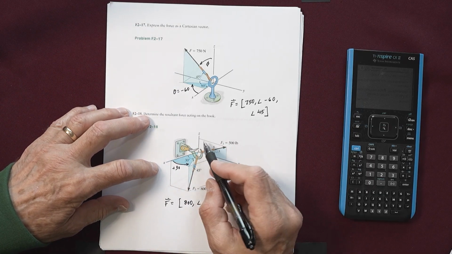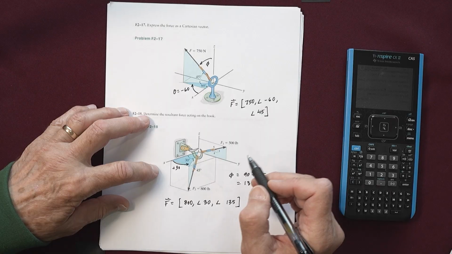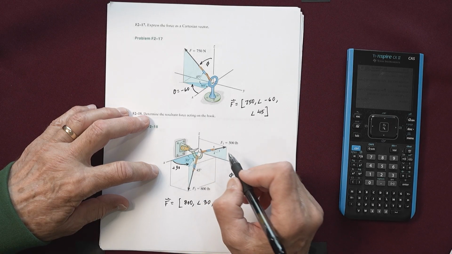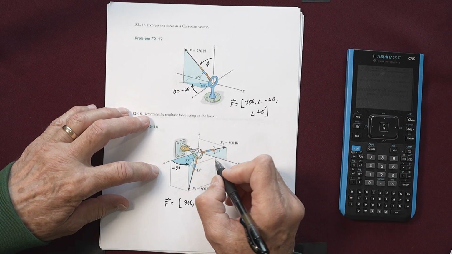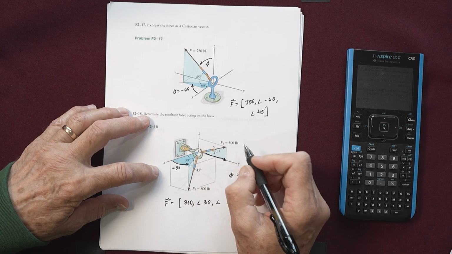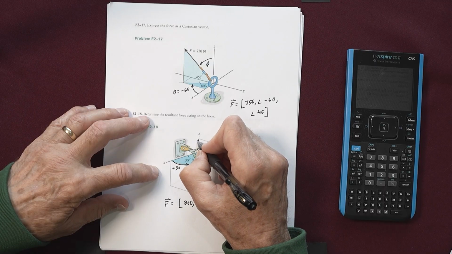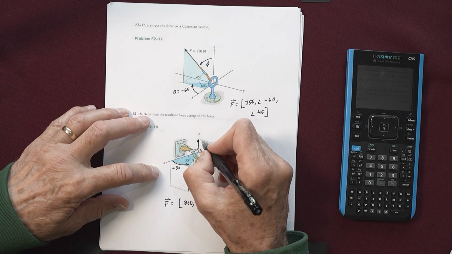This F1 here lies in the YZ plane. You've got 500 pounds at 3-4-5. And so basically the Fy is 4/5 of this, which is 400. And the Fz is 3/5 of this, which is 300.